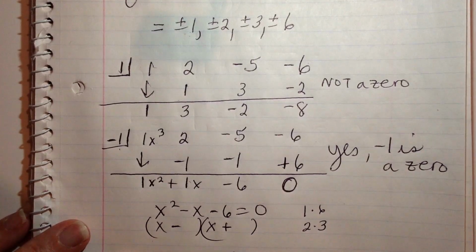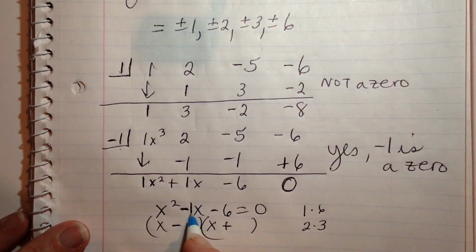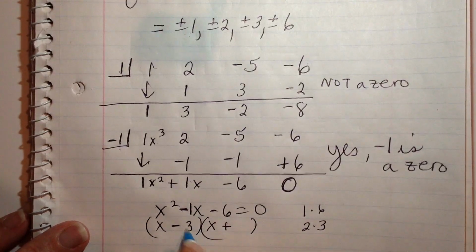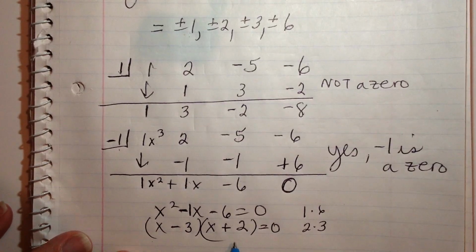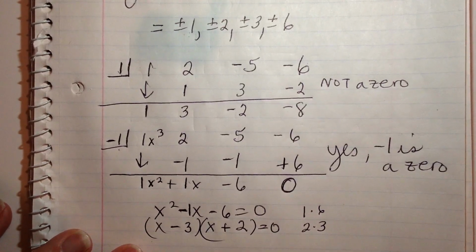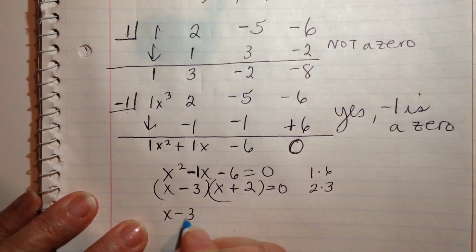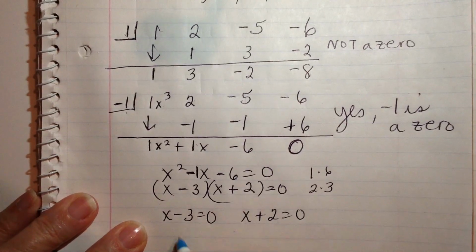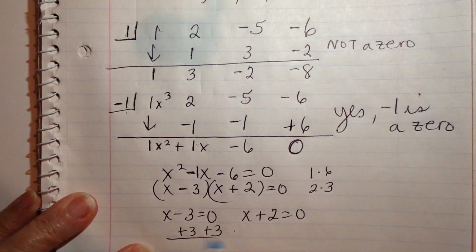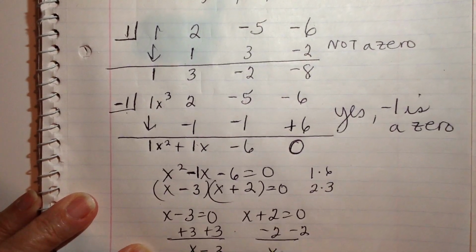If signs are different, students, you're picking out the pair of numbers that subtract to give you -1. So I need -3, +2. Now, I can check this works. If I went back and foiled, I would get what I started with. Now, set each one of those equal to 0. x minus 3 equals 0. x plus 2 equals 0. So let's add 3 to both sides. I get x equals 3. Subtract 2 from both sides. I get x equals -2.